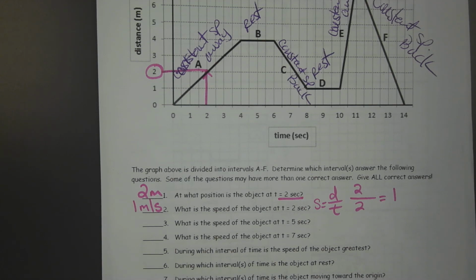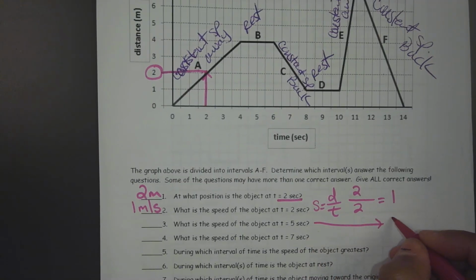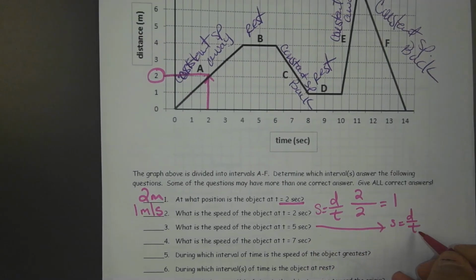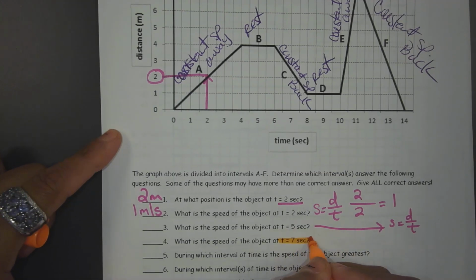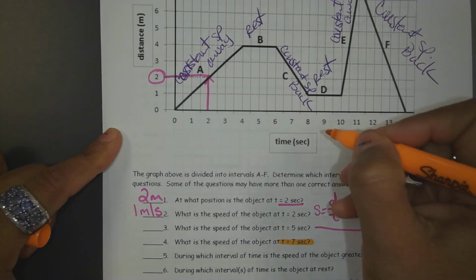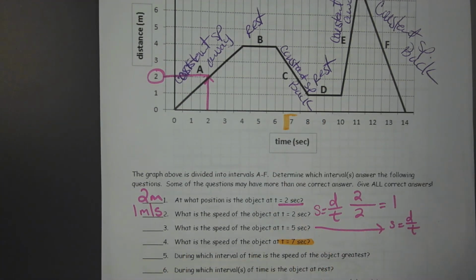Question number 3. We got to pick on somebody. We're going to pick on Robert. Robert, today's your day. What is the speed of the object at T5, Robert? Speed equals d over t. I'm going to say T7, whoa, forgive me, T5.